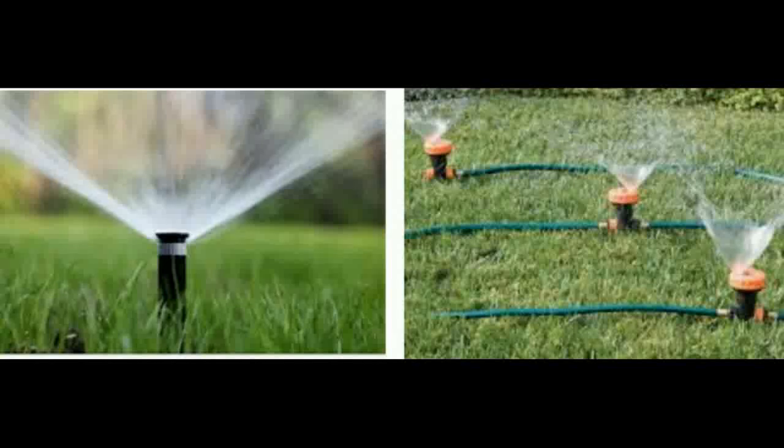Here we are going to study about two modern methods of irrigation. First, sprinkler system, and second is drip system. First, let us study about sprinkler system. Sprinkler system of irrigation is more useful for uneven dry lands.